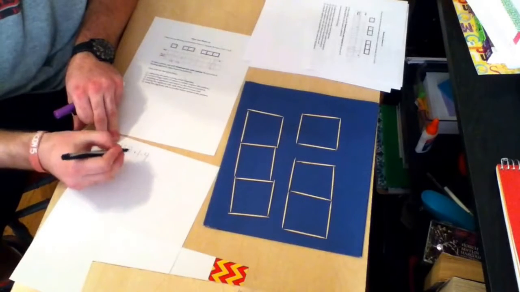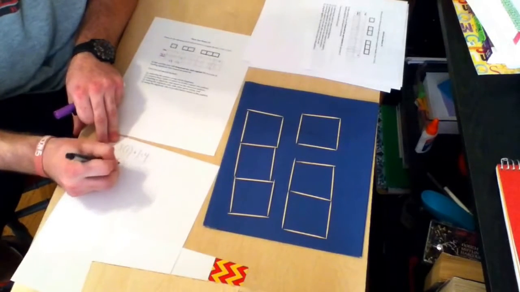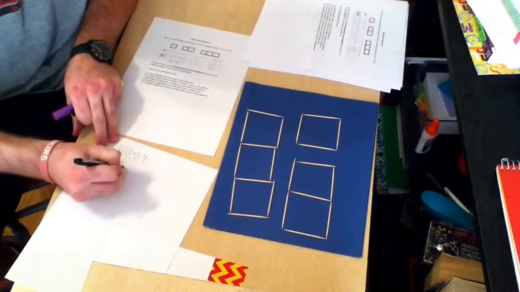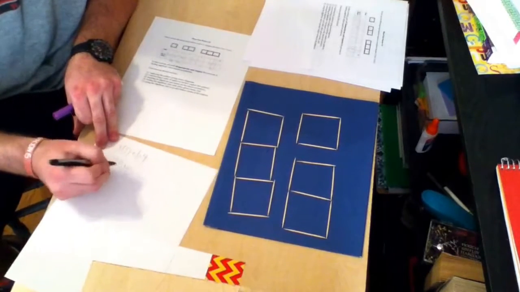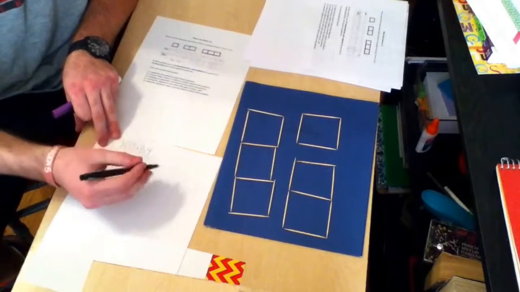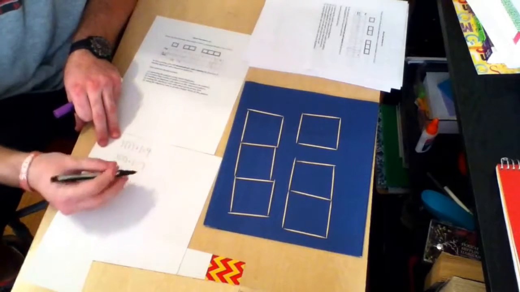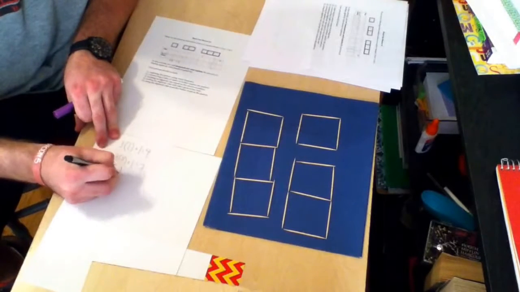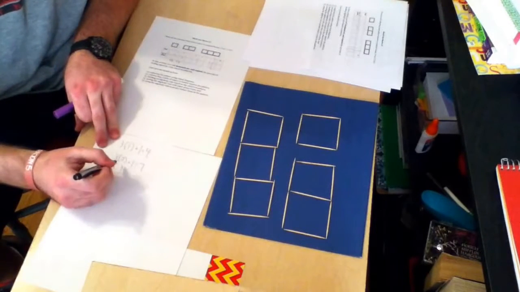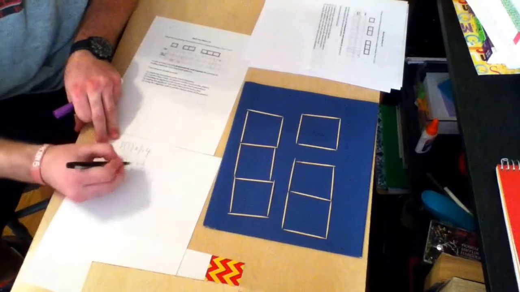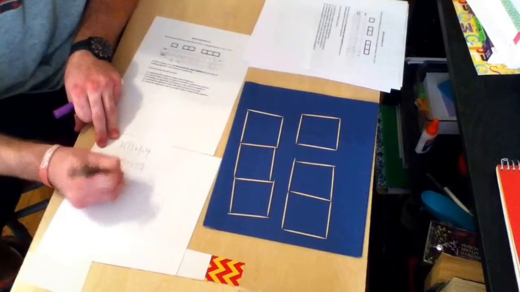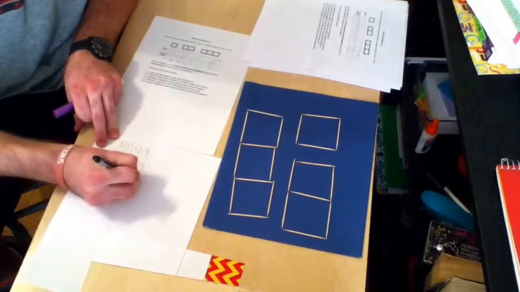Now x would be 2. So we have 3 times 2 equals 6, plus 1 equals 7. And then x is 3 this time. 3 times 3 equals 9, plus 1 equals 10.